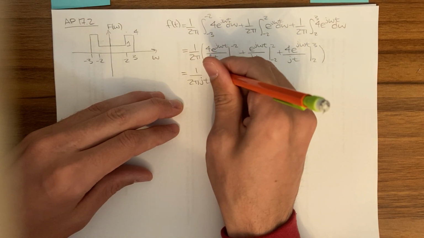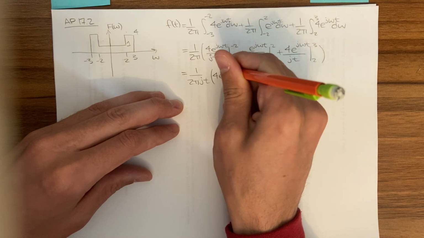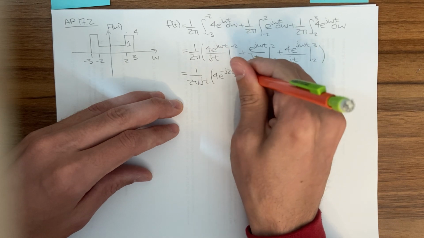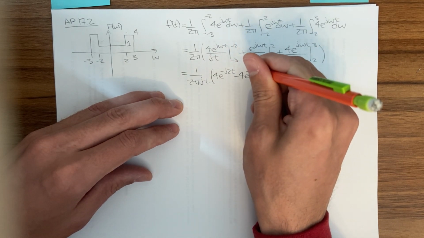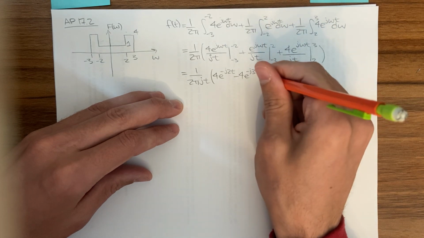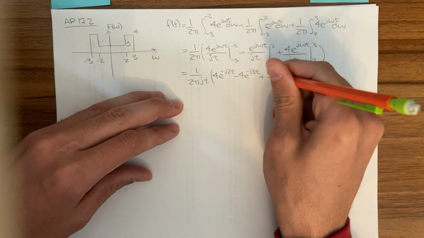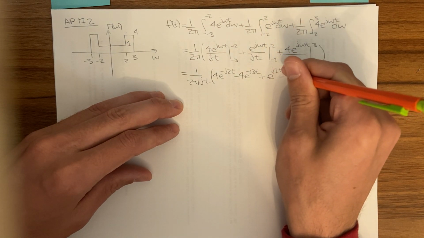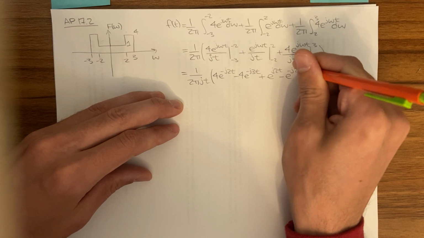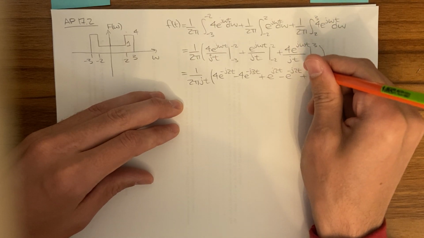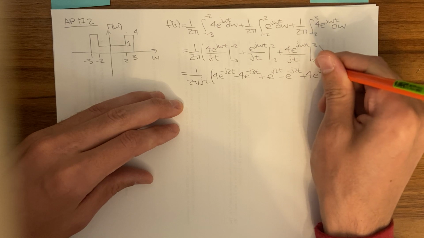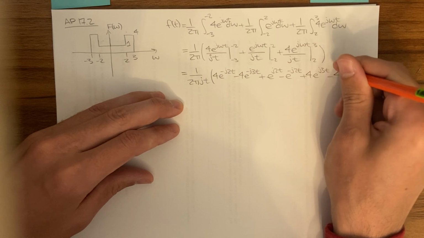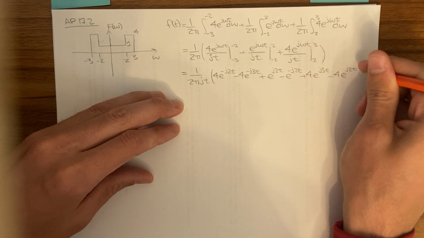So now we've got 4 e to the minus j 2t minus 4 e to the minus j 3t plus e to the j 2t minus e to the minus j 2t plus 4 e to the j 3t minus 4 e to the j 2t.